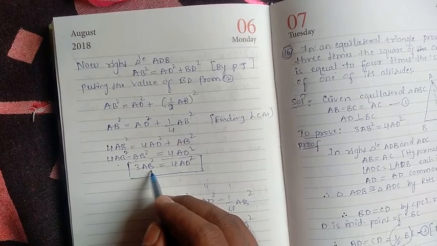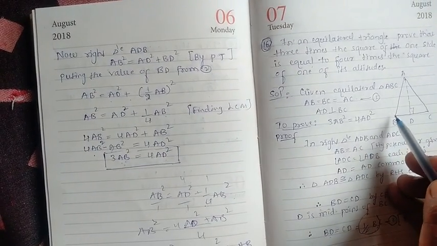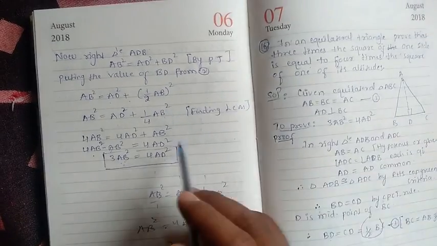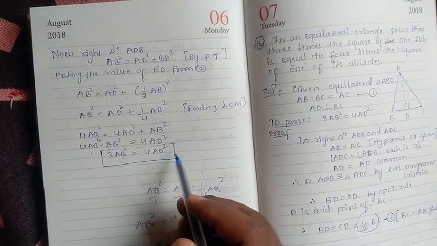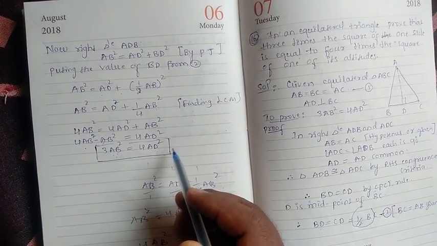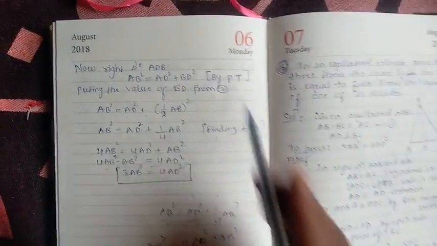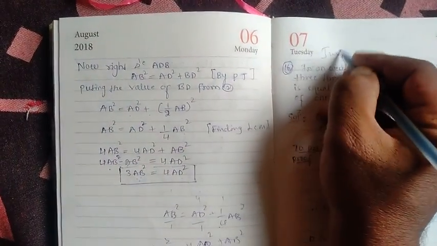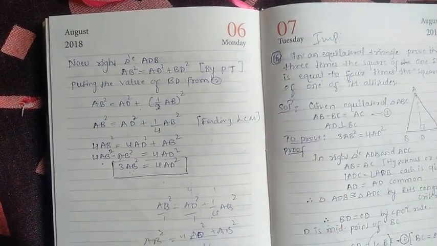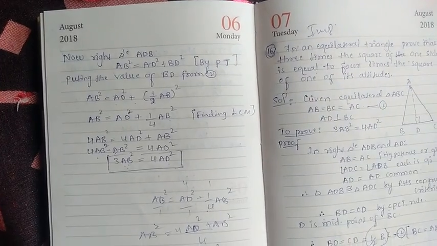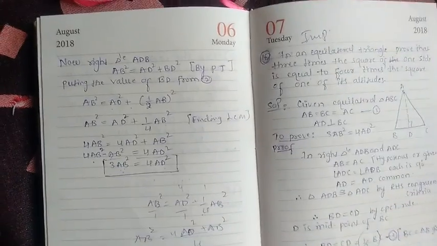Now 3 times AB, the side of the equilateral triangle, squared, is equal to 4 times AD, the altitude, whole square. I hope you understood, children. Like that you have to prove. Remember, this example is also very important for the examination. Compulsorily they will ask one of these two questions, one question will be fixed for the examination. Maybe 3 marks or maybe 5 marks they will ask such questions.